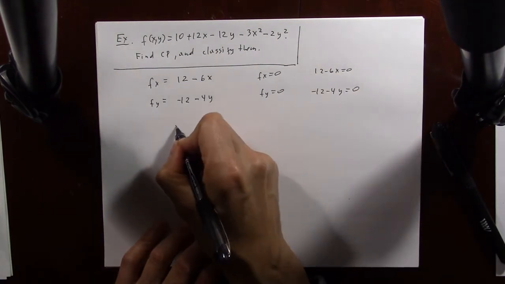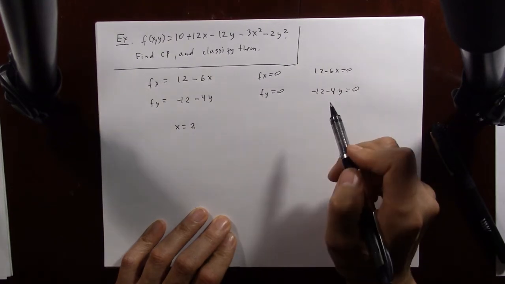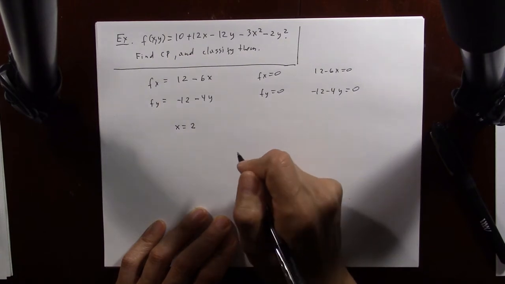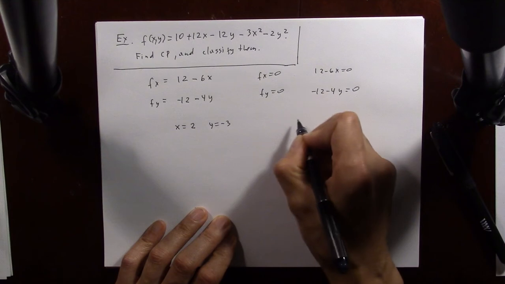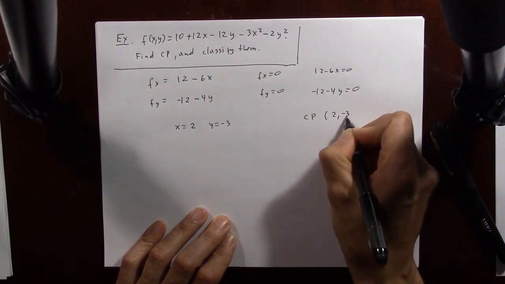From the first one we get x equals 2. From the second one we get y equals negative 3. So we have critical point (2, negative 3).